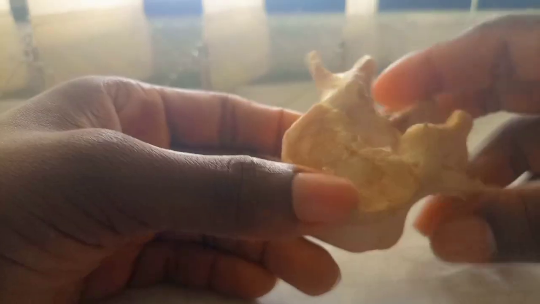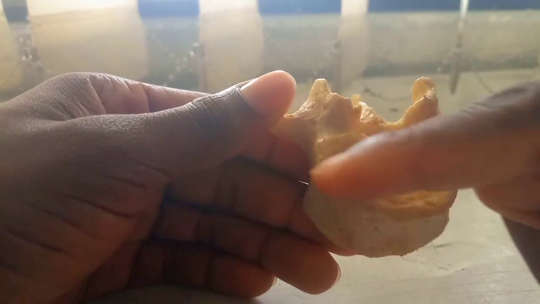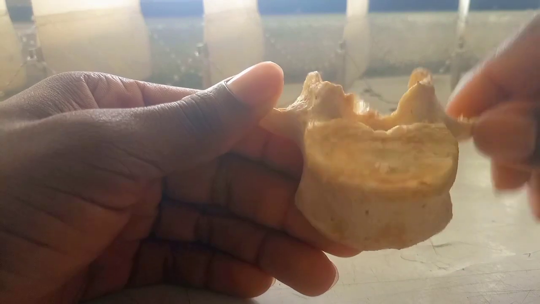Now, the body, as I said, is kidney shaped.